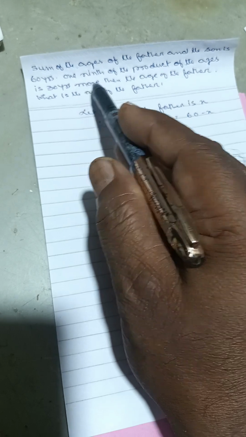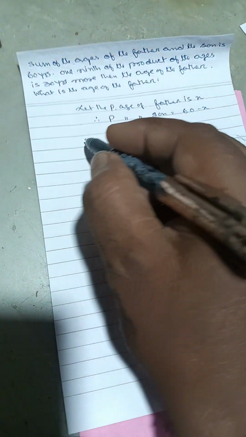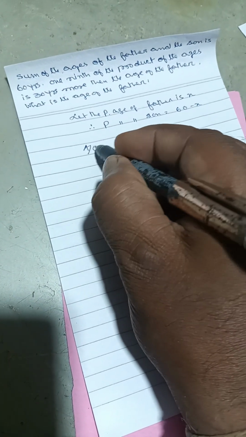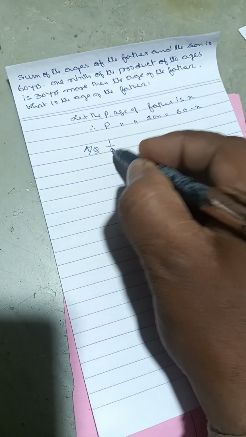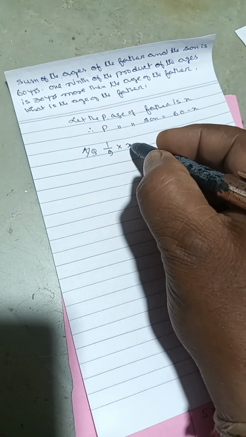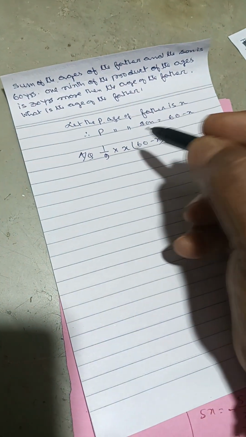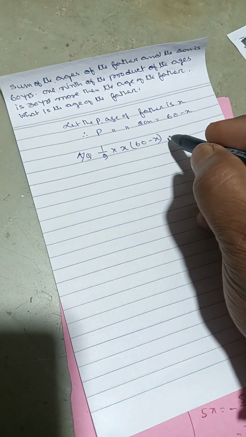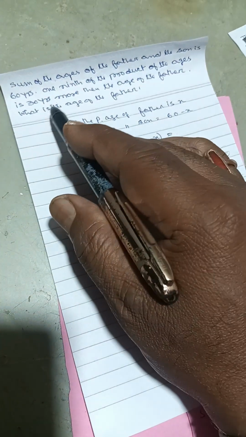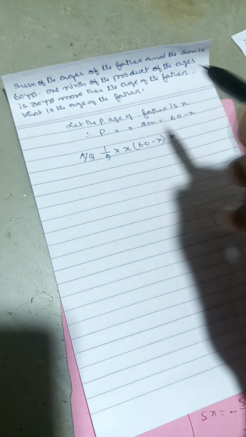Now what is given? 1/9 of the product of their ages. You write according to the question. 1/9 means 1 by 9. Product of their ages means x into 60 minus x. That is equal to, he is 30 years more than the age of the father.